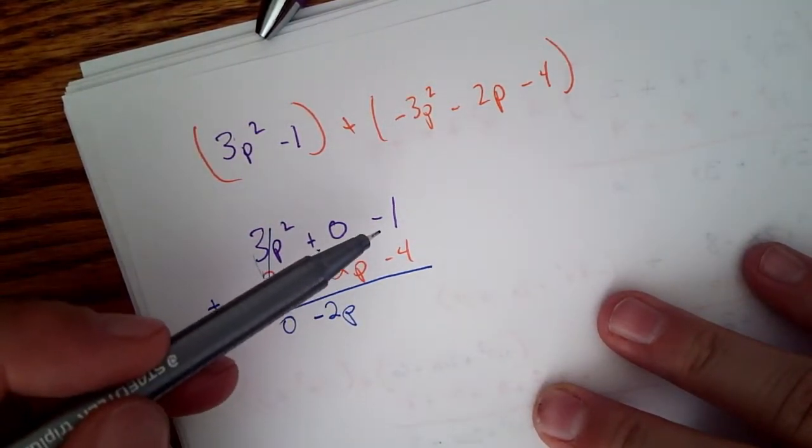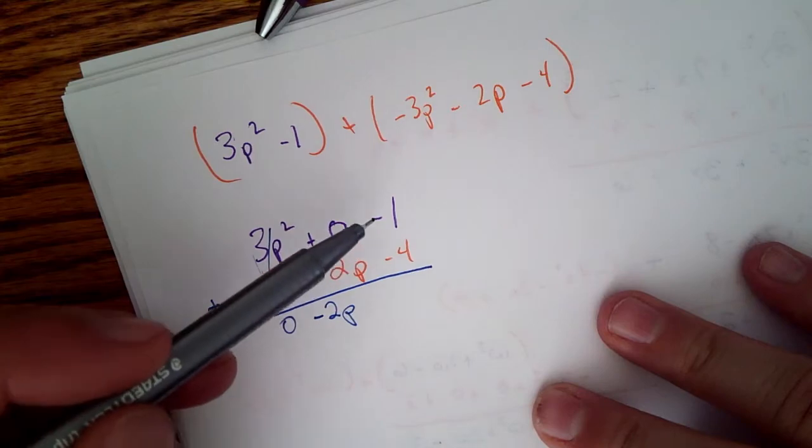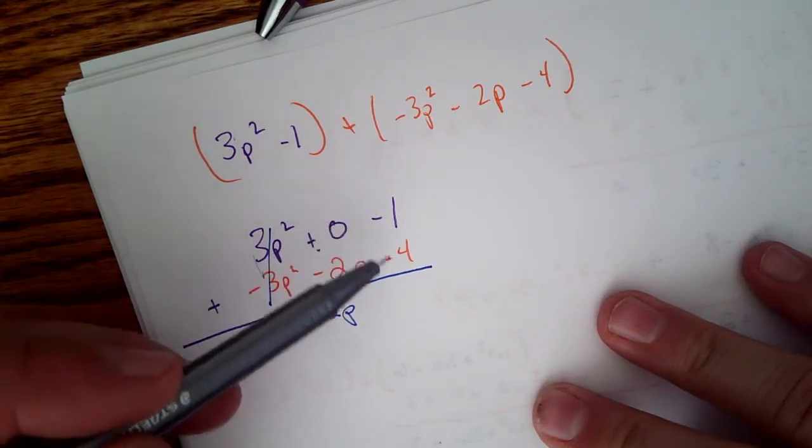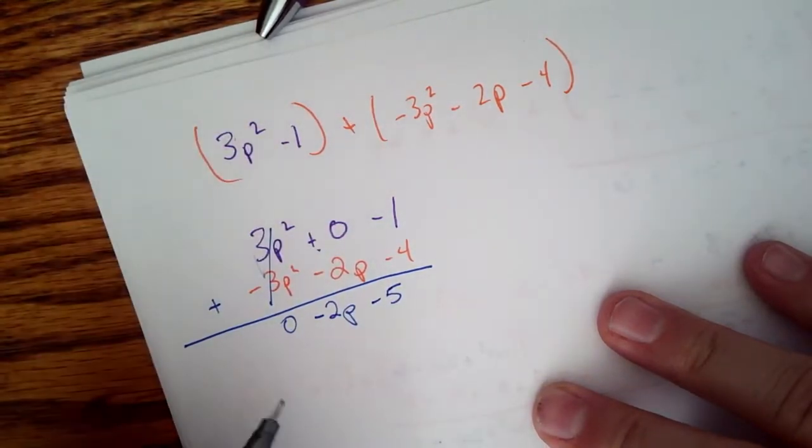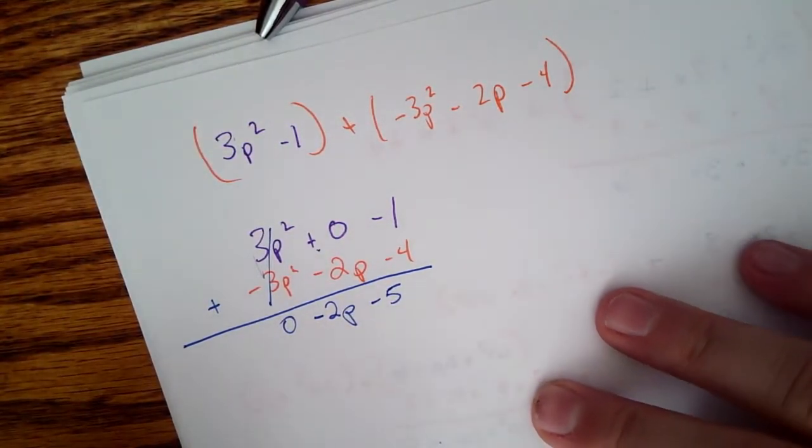All right, and here we go, I'm combining. Don't think of subtracting. I have a negative 1 and a negative 4. So how many negatives do I have? I have 5 negatives. So my final answer is negative 2p minus 5.